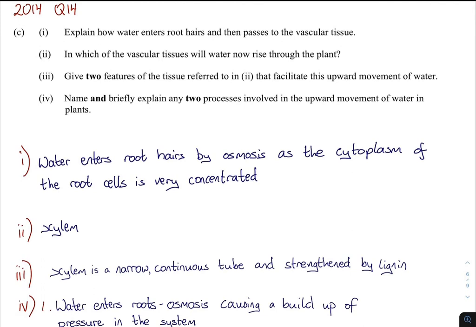In which of the vascular tissues will water now rise through the plant? So xylem. Give two features or adaptations of the tissue that will facilitate this upward movement of water. Xylem is narrow, it's a continuous tube, strengthened by lignin. There's three features there for you.